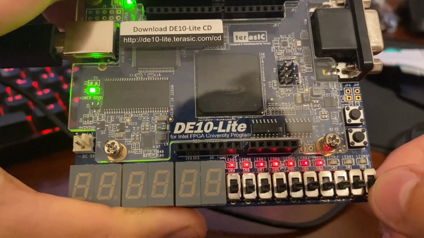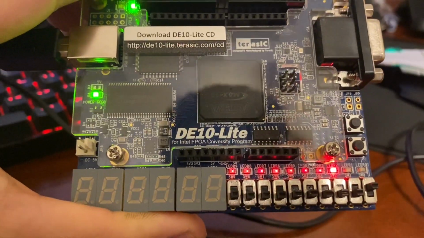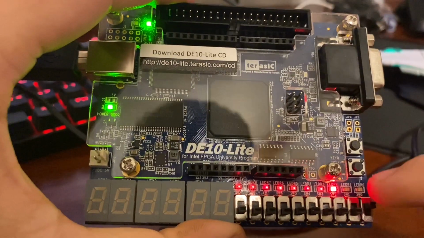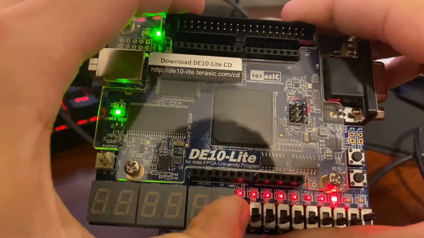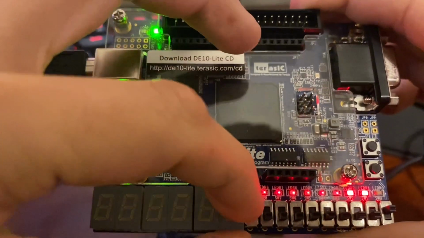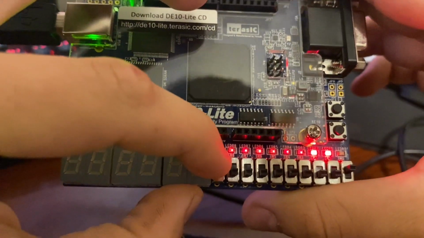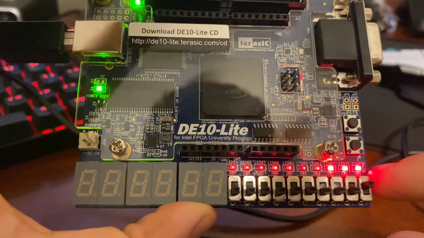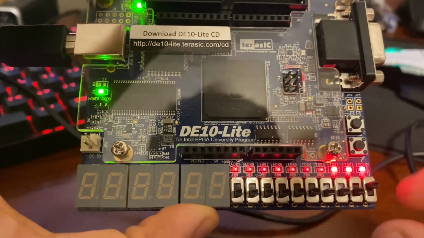If I change this to a 1, I can see that when I make a positive transition, the D flip-flop is going to react to it as such, and when I turn it back down, I can see that now the negative edge triggered flip-flop is going to activate.